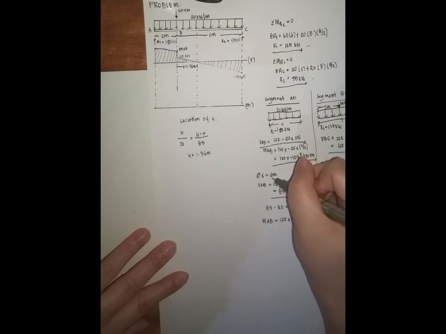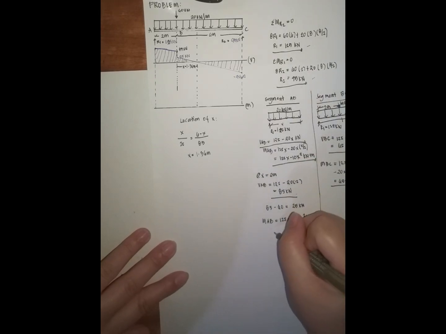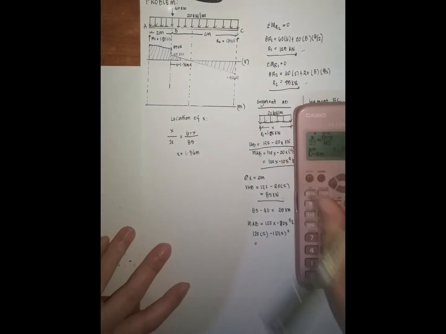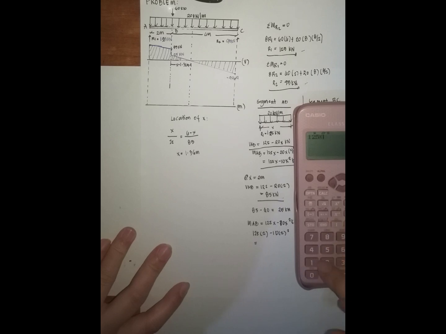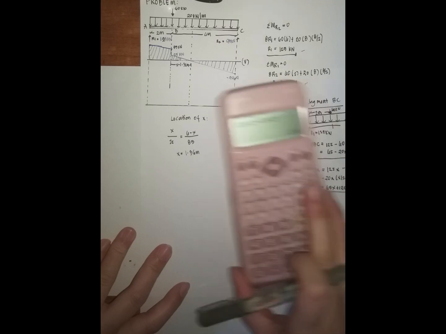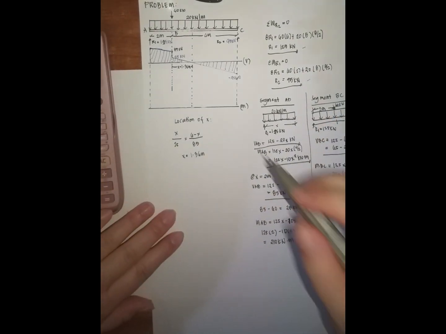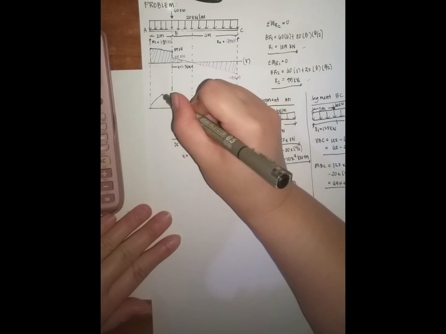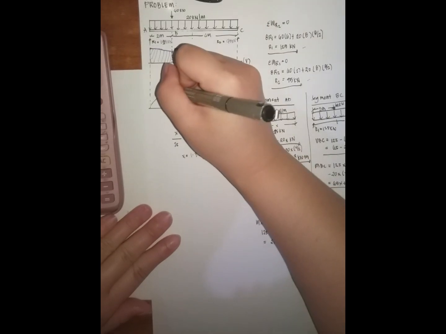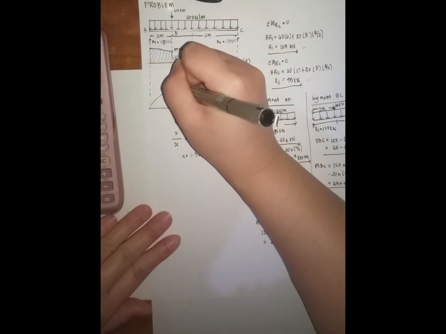So at x is equals to 2 meters, so 125 times 2 minus 10 times 2 squared. Let's calculate. We have 210 kN·m. So from here, going up here, so we have 210 kN·m.